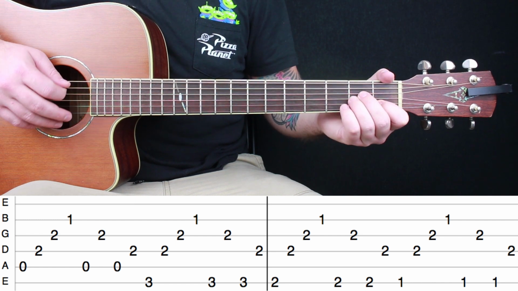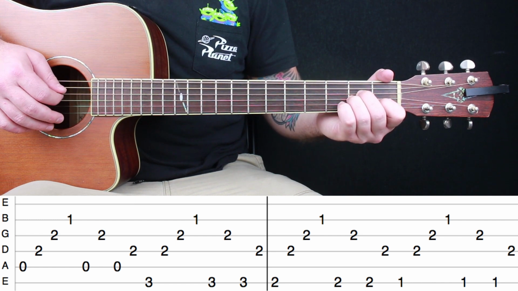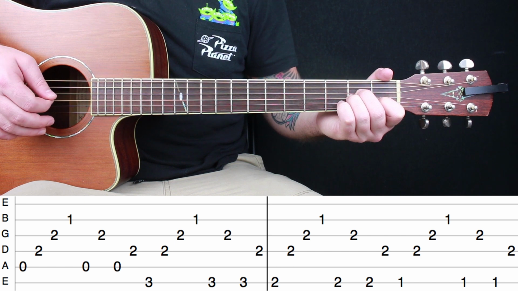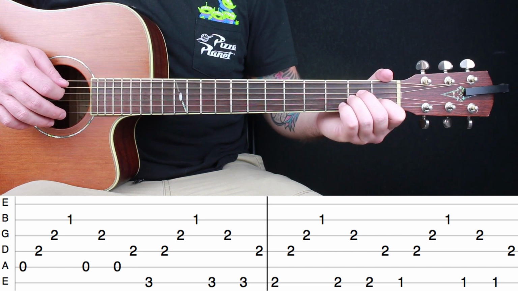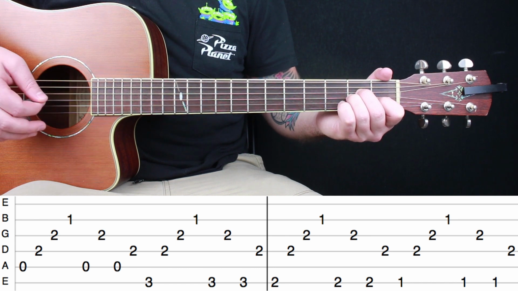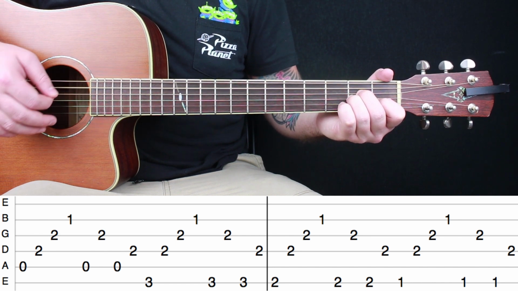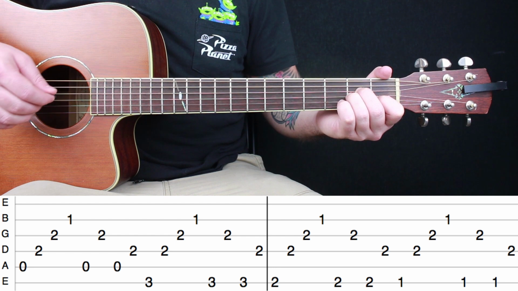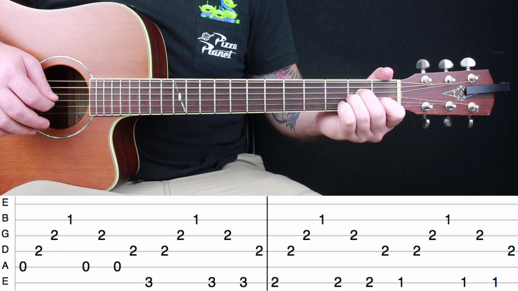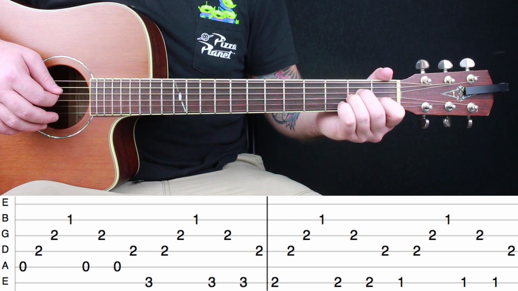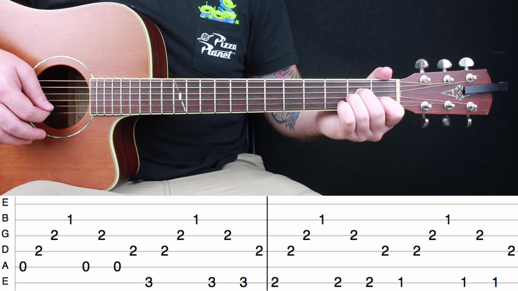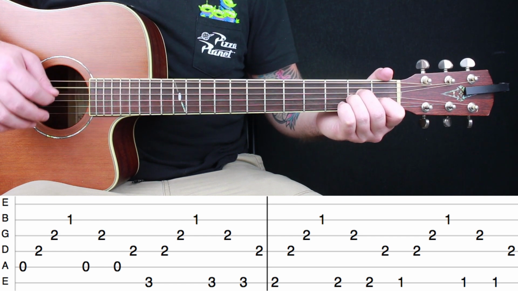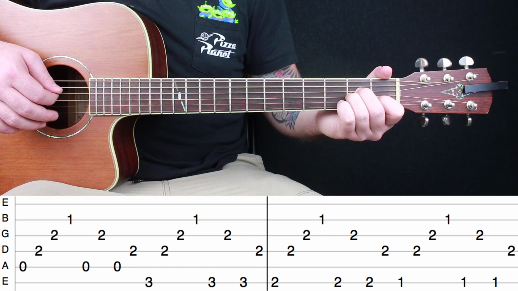And you're going to start by picking that A string, D string, G string, B string, all just one right after another. Then you're going to pick A, G, A, D. So A, D, G, B, A, G, A, D.